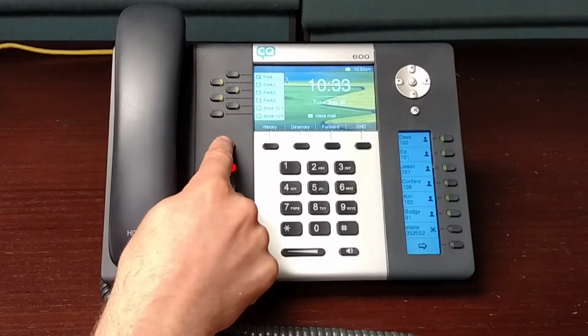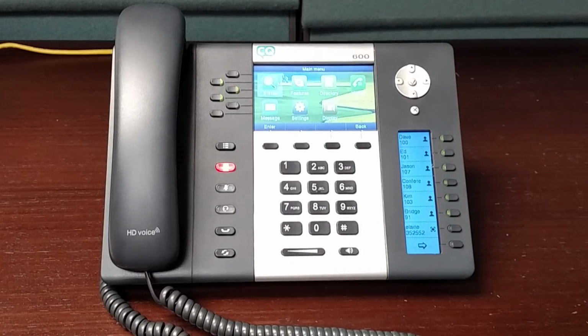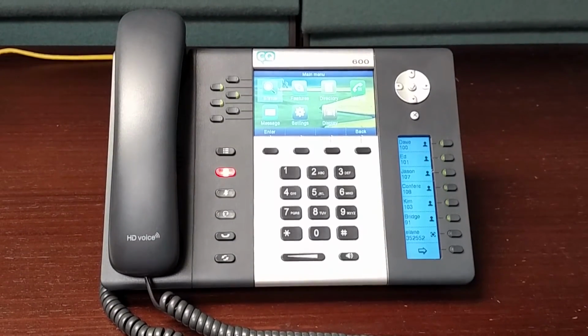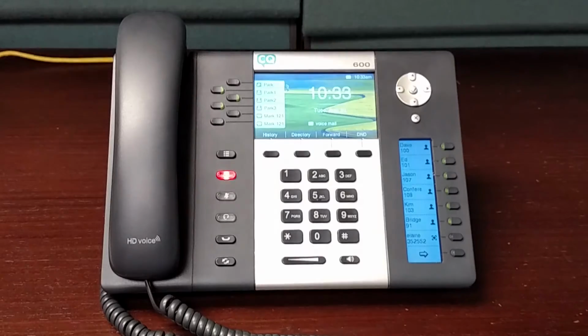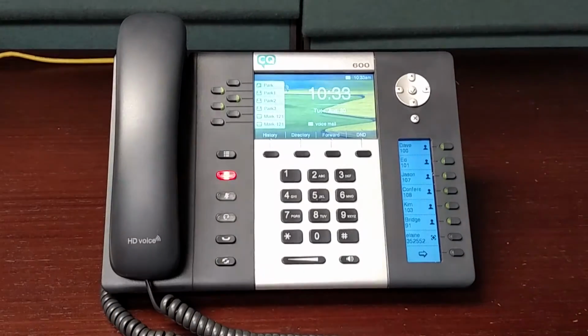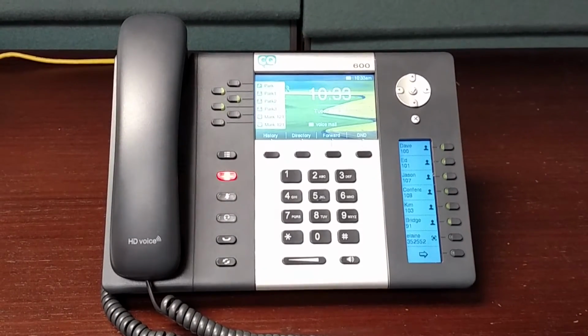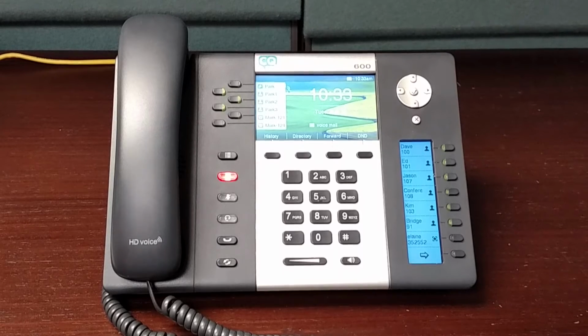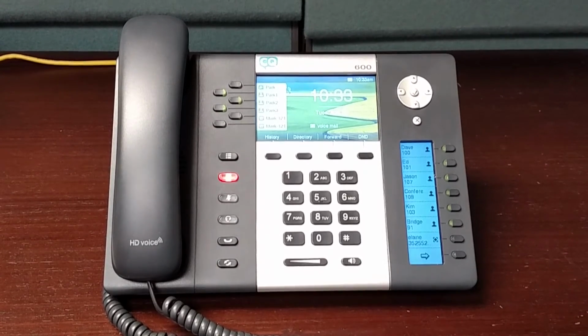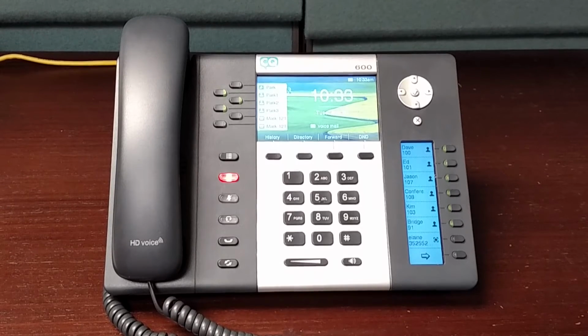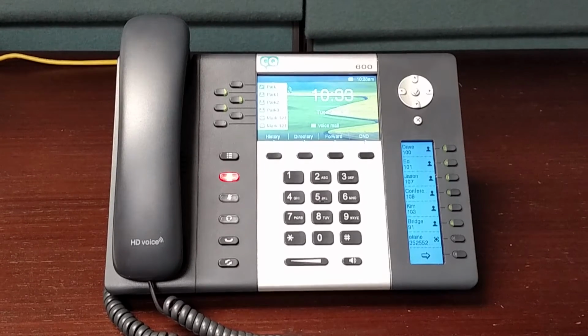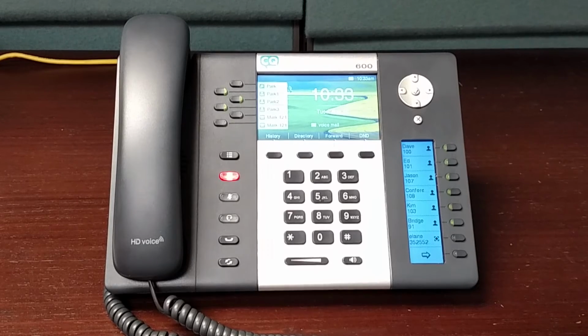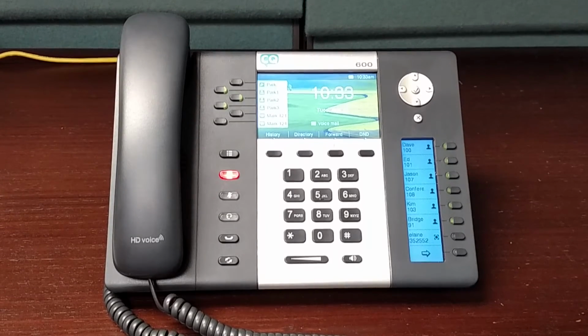Going down the side here, you have your menu button, whether you want to look at the status of your phone, look at your messages or settings. You also have a voicemail key. As you can see, it is lit red, indicating that there is a new voicemail or an unlistened voicemail waiting for you. All you need to do is press that key. It will launch into your voicemail, asking you for your password perhaps. You may have it set up to not ask for your password. In that case, it will go directly to your voicemail box and begin playing your newest message.